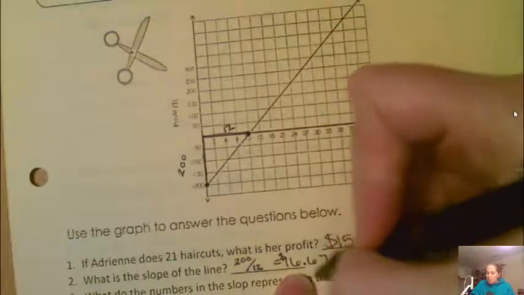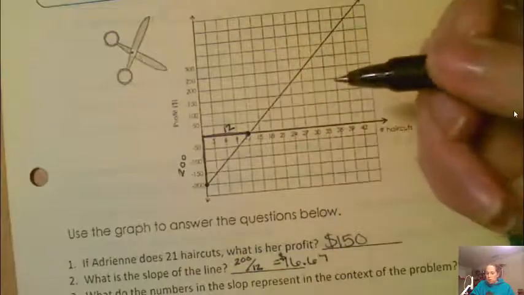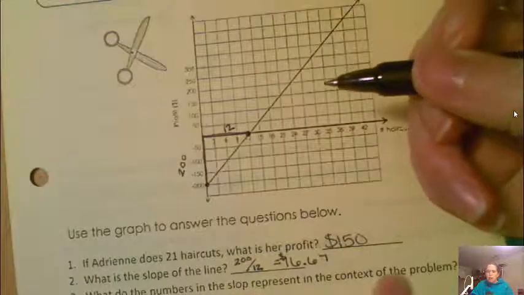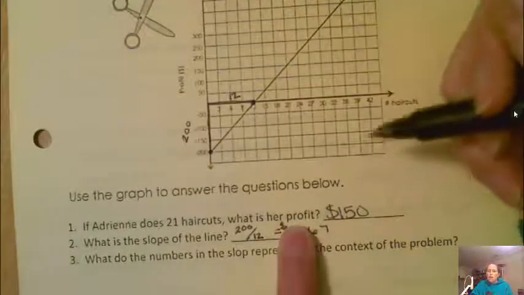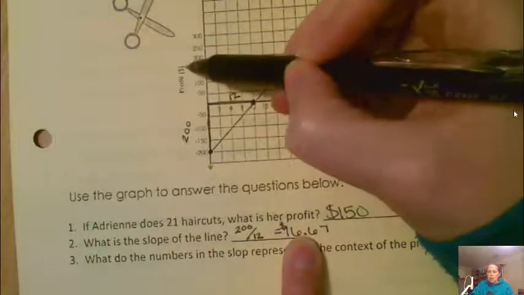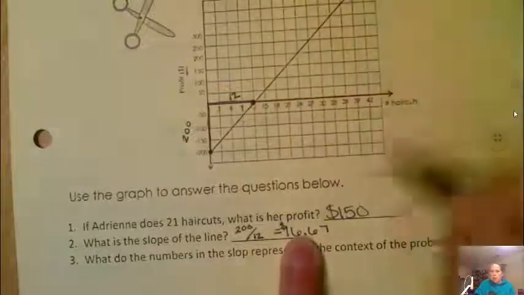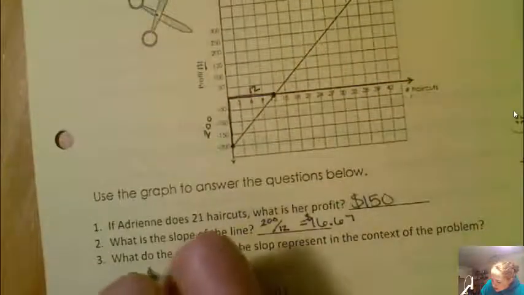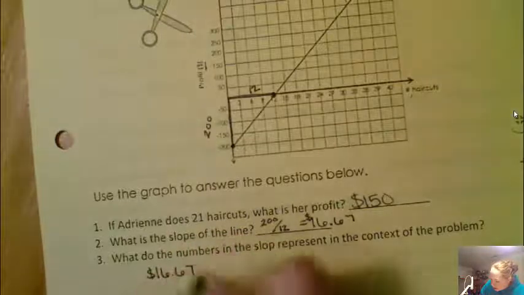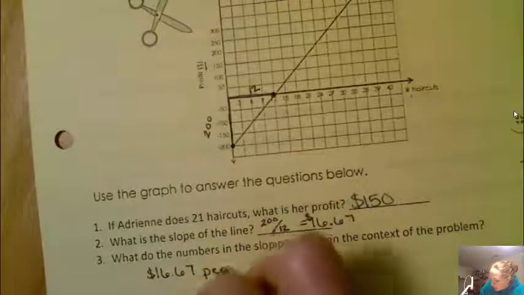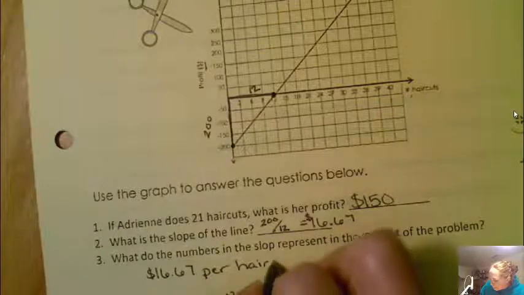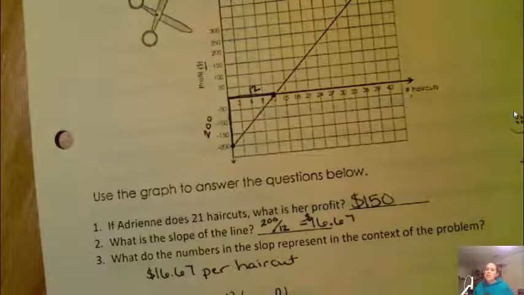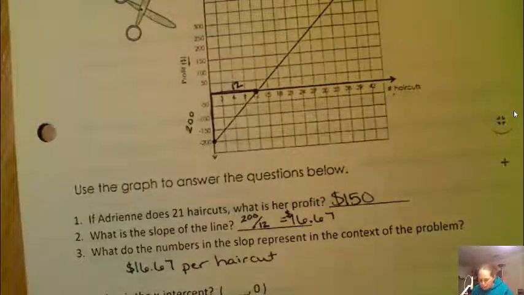So what that means, the next question is, what do the numbers of the slope represent in the context of this problem? Well, this number gets this label, so that's dollars. And it's per this label. So it was $16.67 per haircut. In other words, she charges $16.67 per haircut.